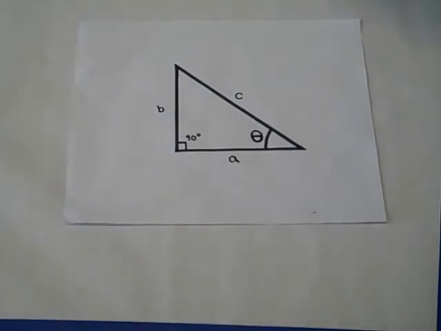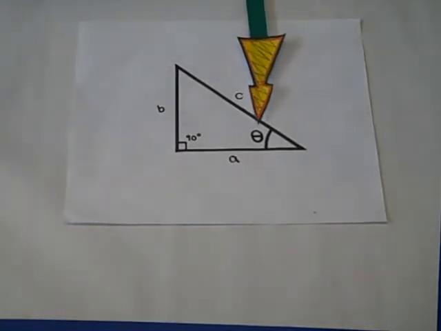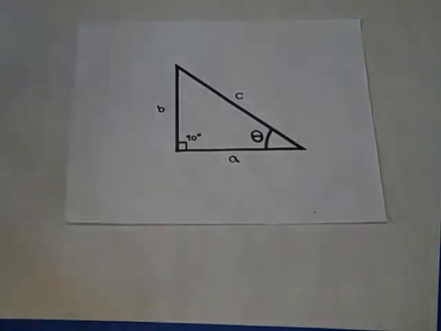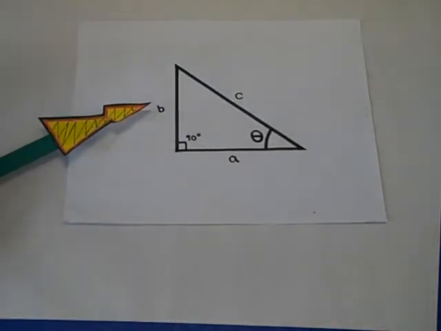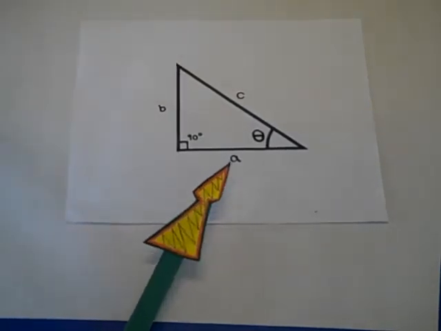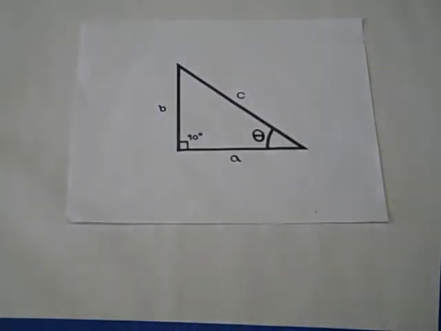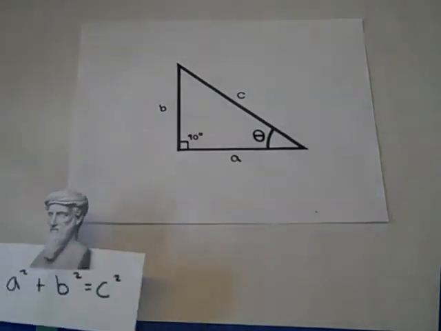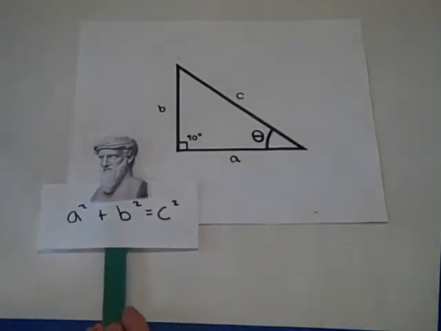Looking at the right triangle, we can see that the hypotenuse, C, is the longest side of the triangle. The angle you're trying to find is represented by theta. The side opposite of theta is known as the opposite side, and the side adjacent to theta is known as the adjacent side. An important theorem created by the Greek mathematician Pythagoras is the Pythagorean theorem, which relates the lengths of the three sides of a right triangle.